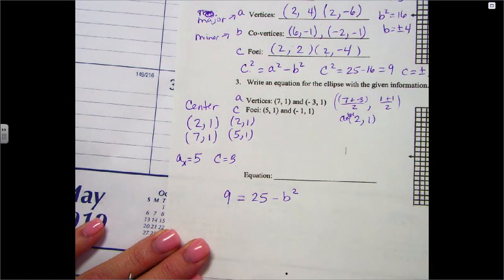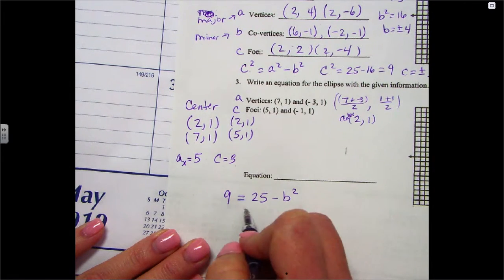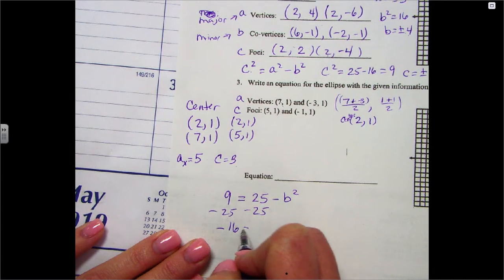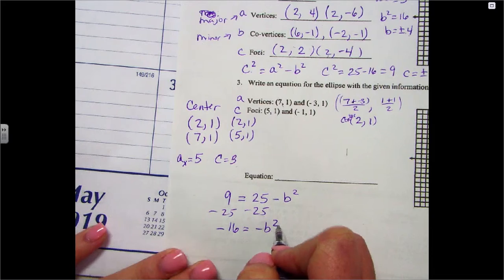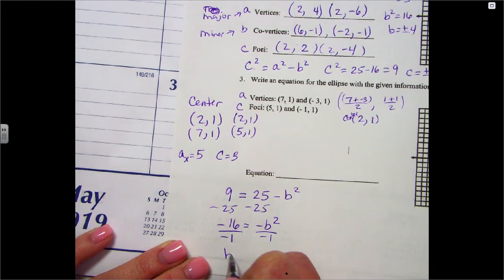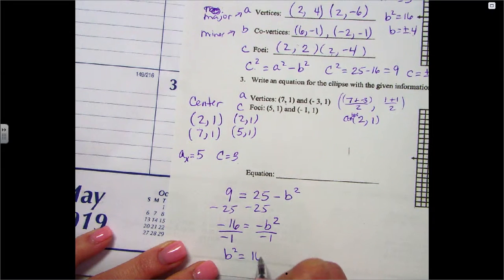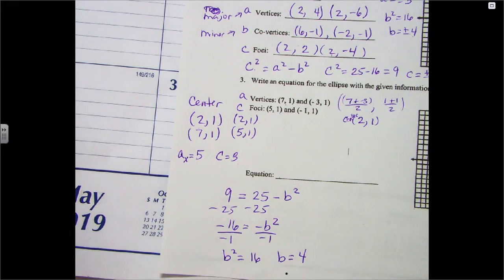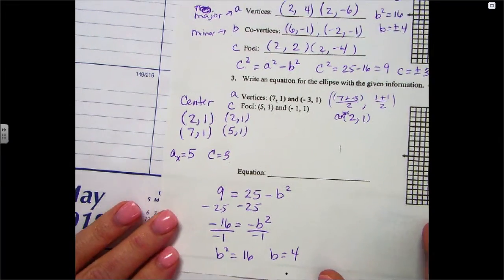We can solve this algebraically to find B squared. So I'm going to subtract 25. That gives me -16 equals -B squared. Divide by -1. So that gives me B squared equals 16. So that means B equals 4, right? So now I can write my equation.